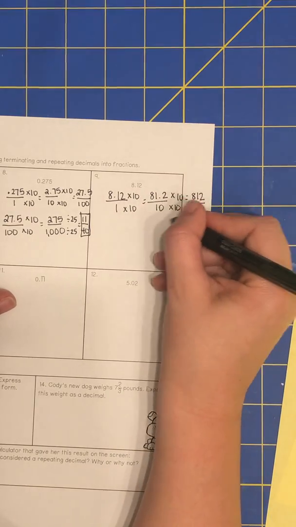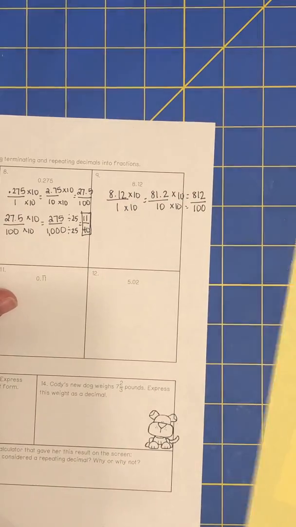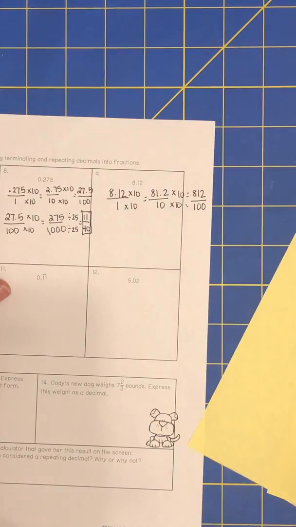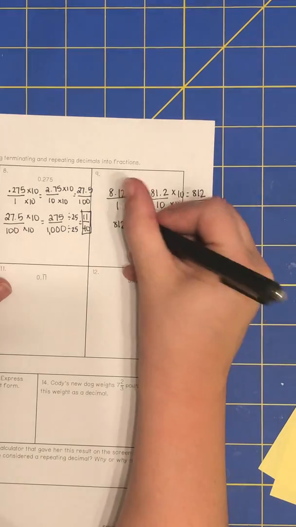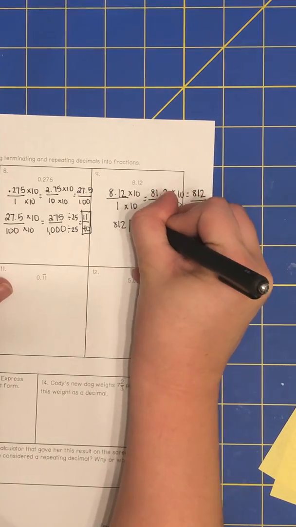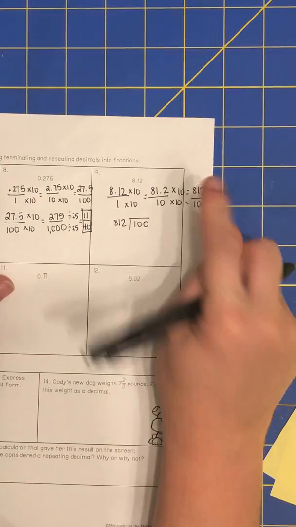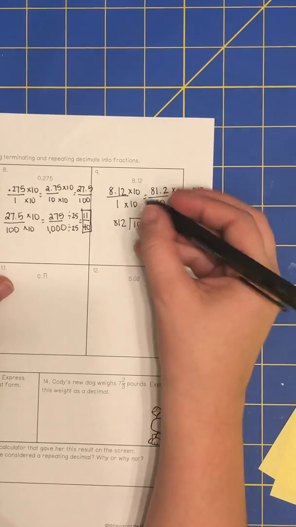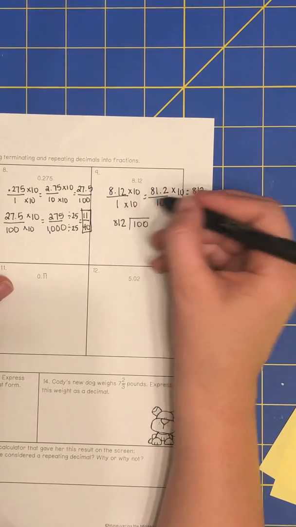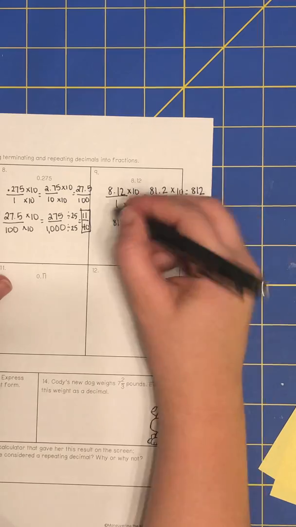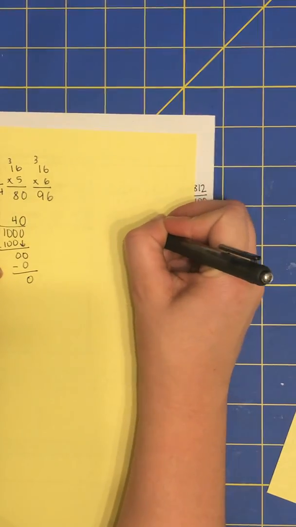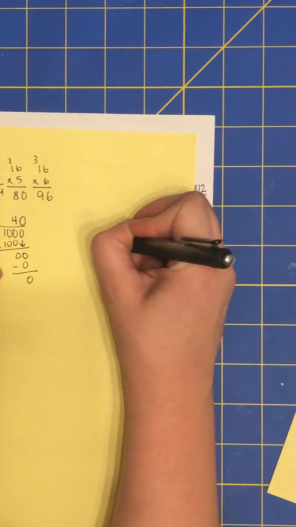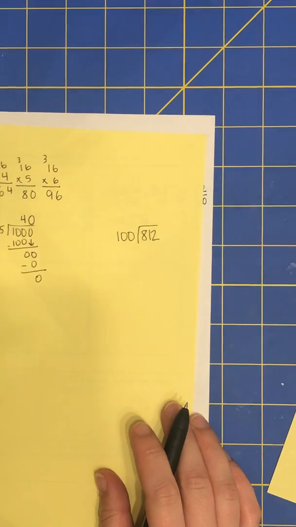So in order to solve that, I'm going to show my work. So 812 is going to be divided into 100 because this is an improper fraction. 812, scratch that. Ignore what I just did, I messed it up. Because the numerator is bigger than the denominator, I'm going to divide 812 by 100. Sorry about that.